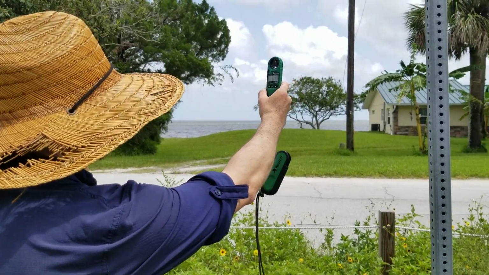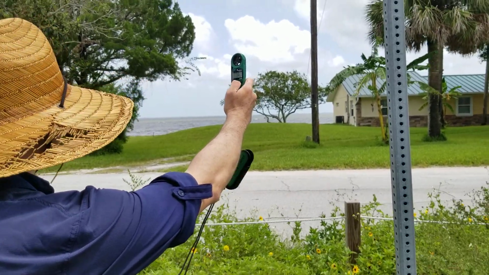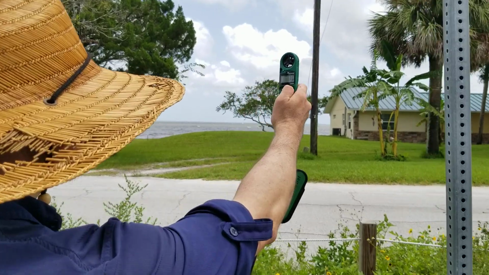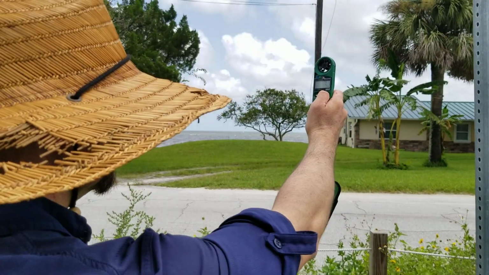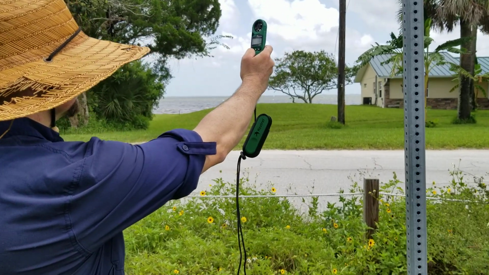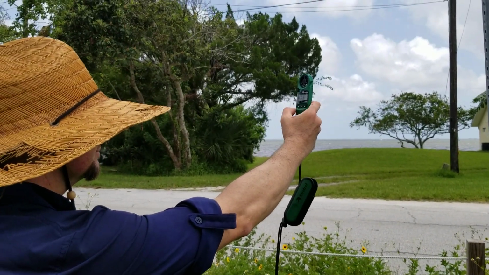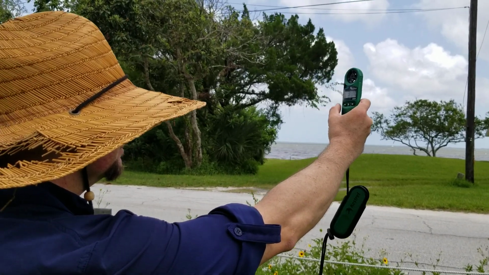So average wind speed is 6.6 miles per hour. Okay, so 6.6 miles per hour today. We always record in miles per hour. If it's not in miles per hour, you have to press the center button and the right button at the same time to get to miles per hour. So we're gonna go on to our next category by pressing that right button, and that'll be max wind speed.